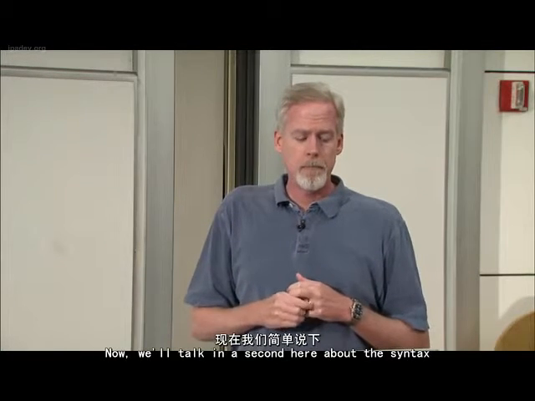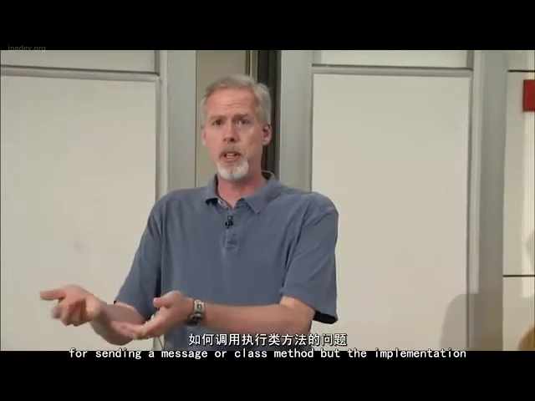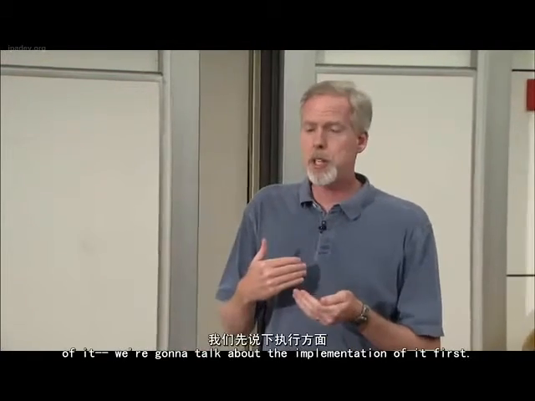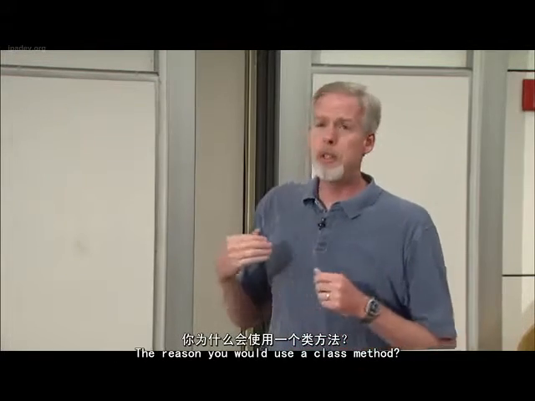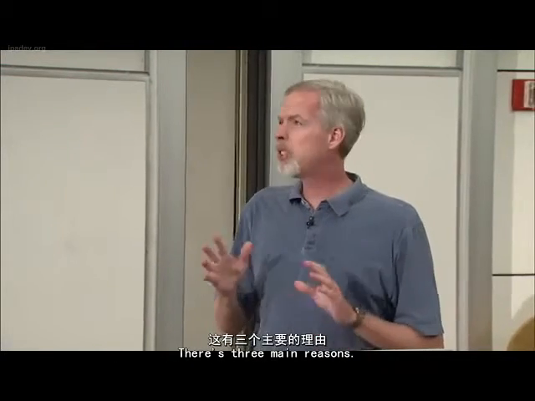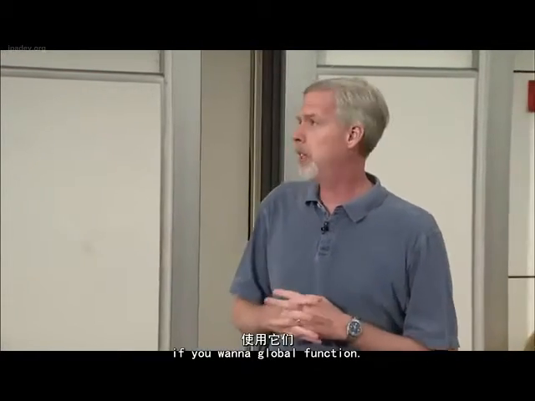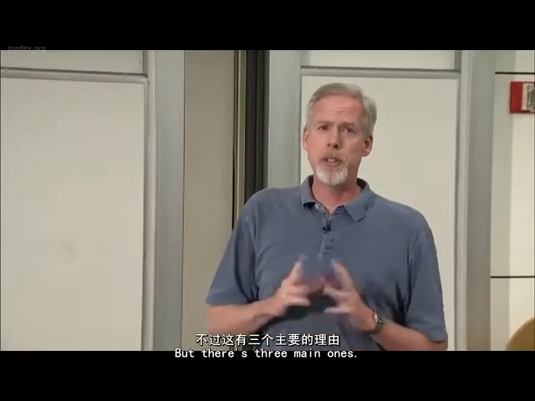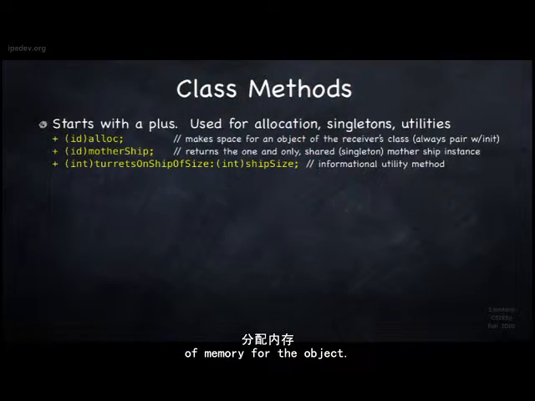Now, we'll talk in a second about the syntax for sending a message to a class method. But I'm going to talk about the implementation of it first. The reason you would use a class method, there are three main reasons. You can use it for whatever reason you want if you want a global function, but there are three main ones. First one I have listed is allocation of memory for the object.